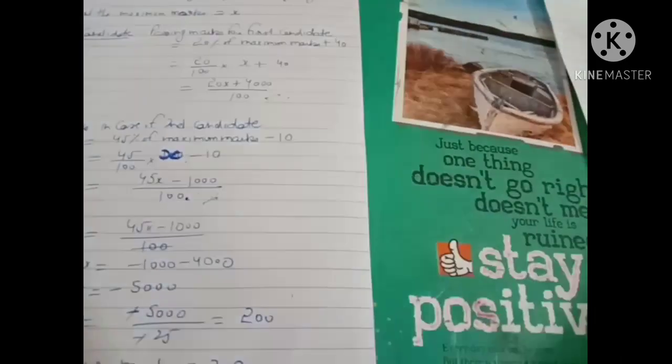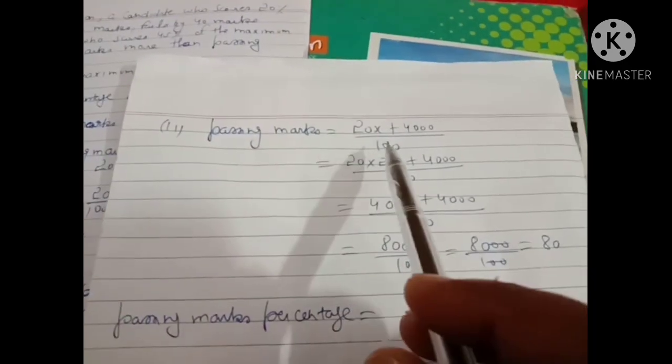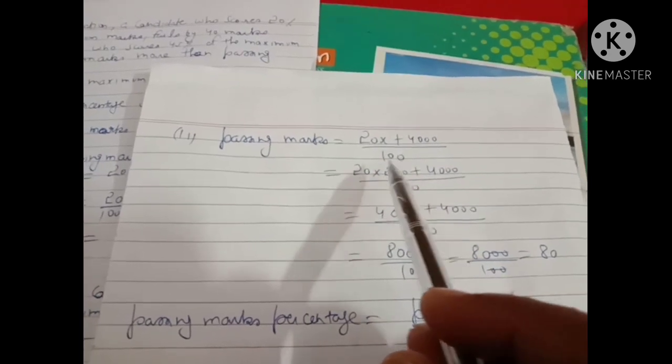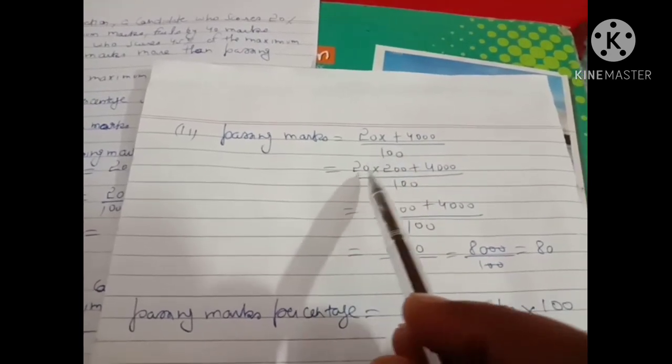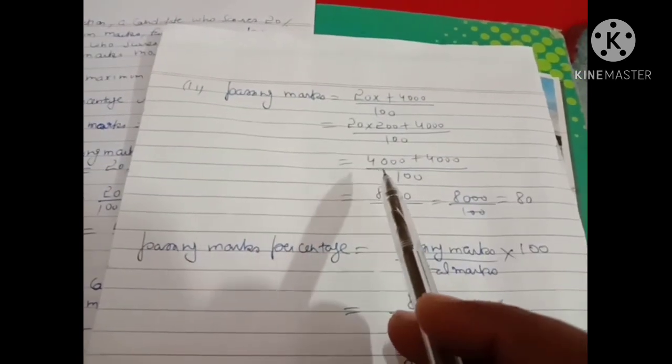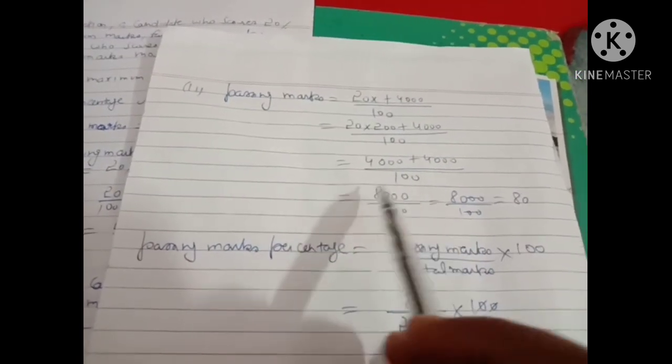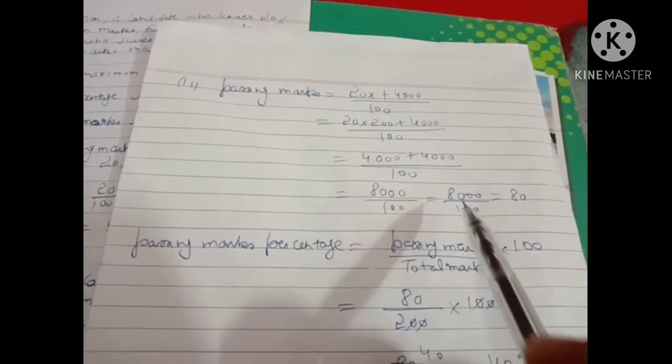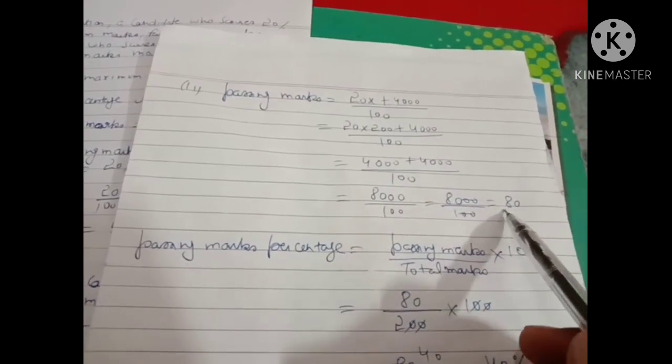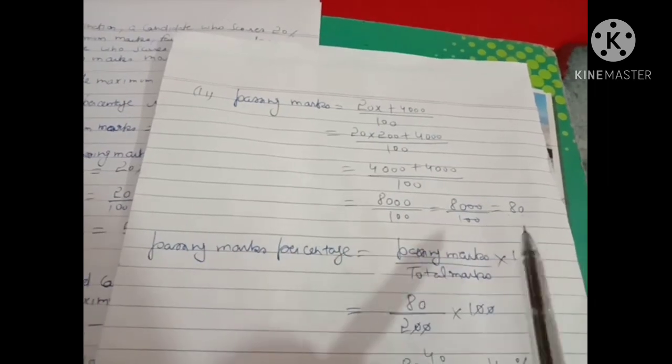Then the equation for passing marks is 20x plus 4000 over 100. Put the value of x here, it will become 20 into 200 plus 4000. After solving it will become 4000 plus 4000 over 100. 4 plus 4 is 8000 over 100. And after cancellation it will become 80. So in this case the passing marks are 80.